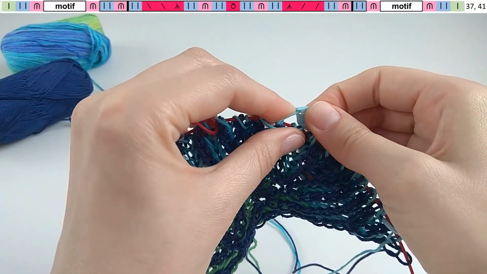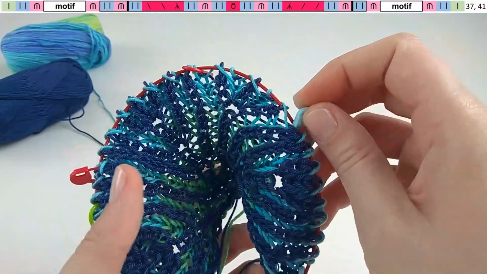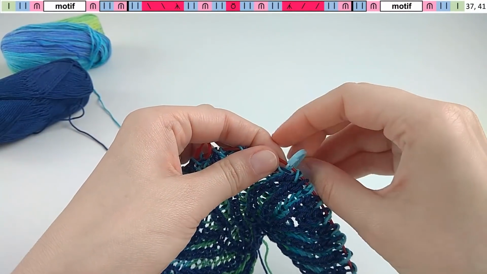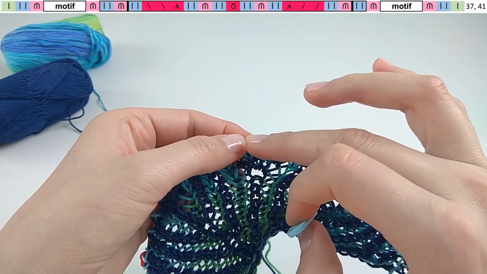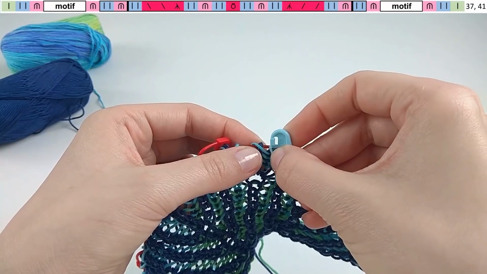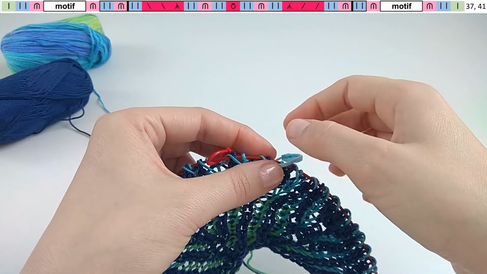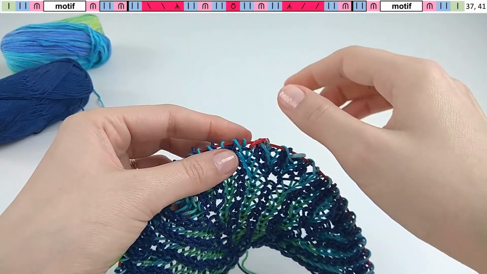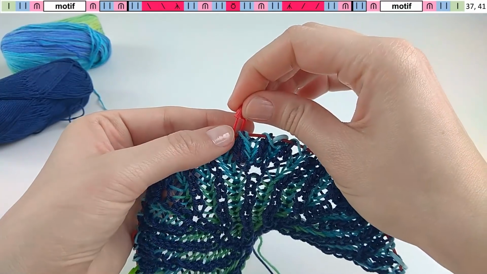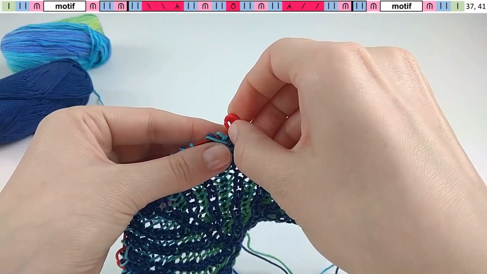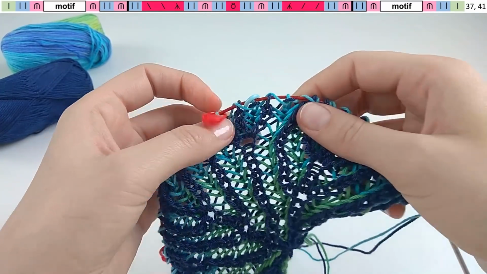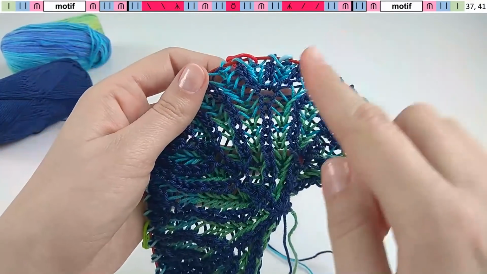So let's do it. I'm sorry for the noise, I just don't know how to do it to show you. And then, so this is that central stitch, we place the marker before that stitch, and then the next marker after that stitch. And you can see right now it's so clear.